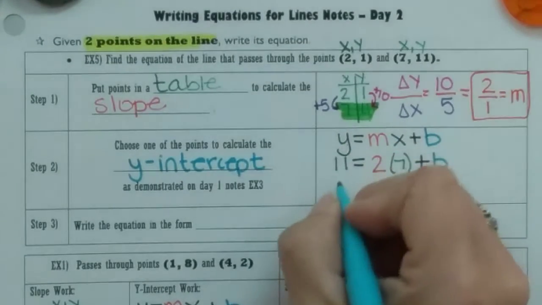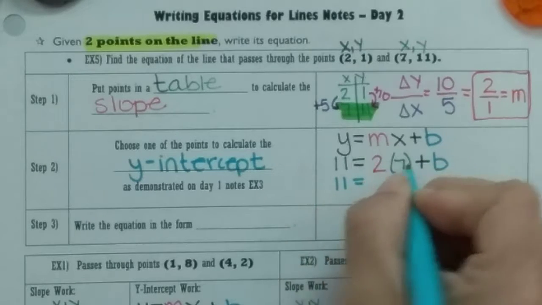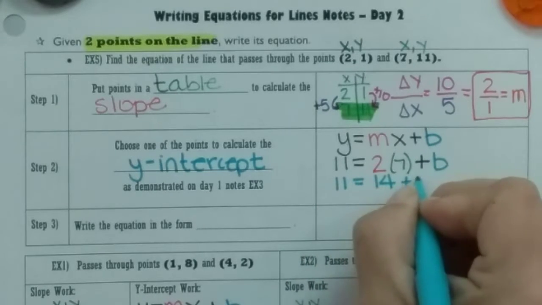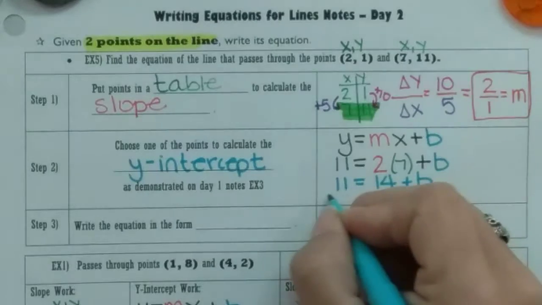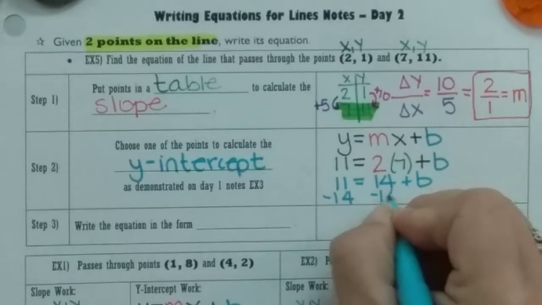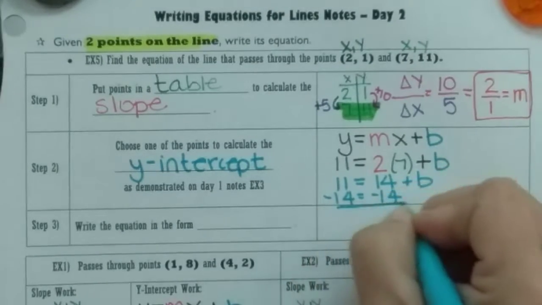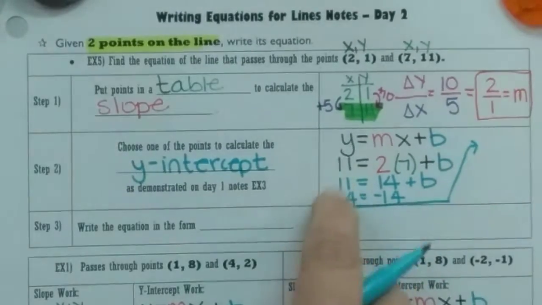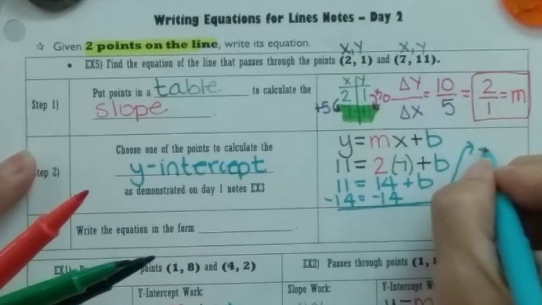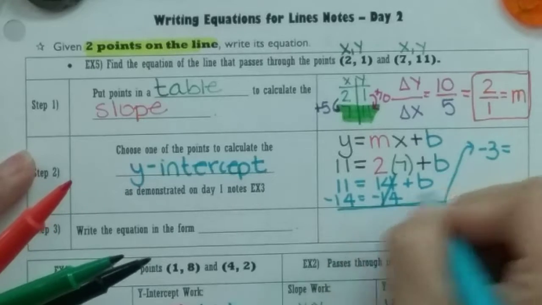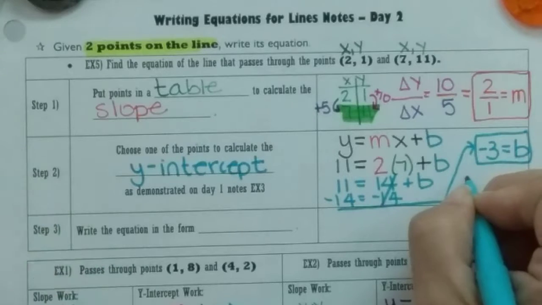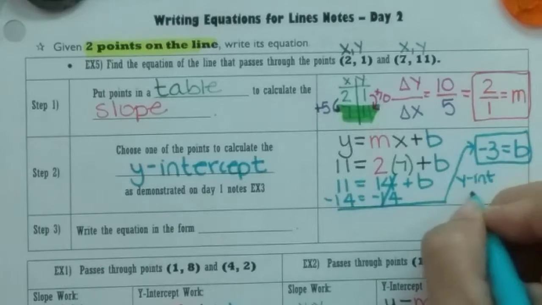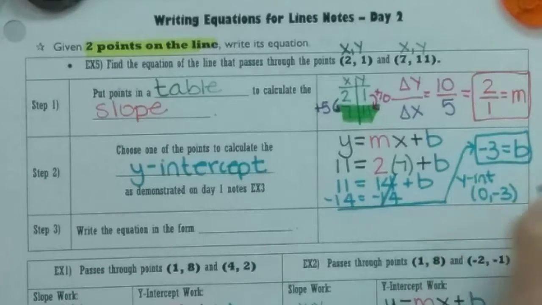Now we're going to simplify the equation. We get 11 equals 2 times 7 is 14 plus b. To get the b all alone, we are going to subtract 14 from both sides. I'm going to go up here where I have some room. 11 minus 14 gives us negative 3. Our 14's cancel, and we bring a b down. Now we know our y-intercept is 0, negative 3.